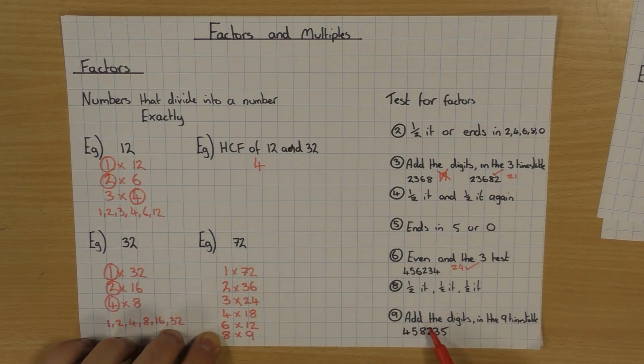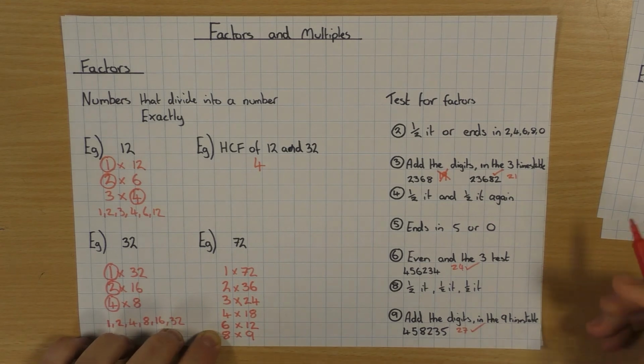But just as a quick one here, you can test if 9 is a factor for bigger numbers. If you add the numbers all up, and if it's in the 9 times table, yes, 9 will be a factor. So for example, 4 add 5 is 9, add 8 is 17, add 2 is 19, add 3 is 22, add 5 is 27. 27 is in the 9 times table, so 9 would be a factor of that number.